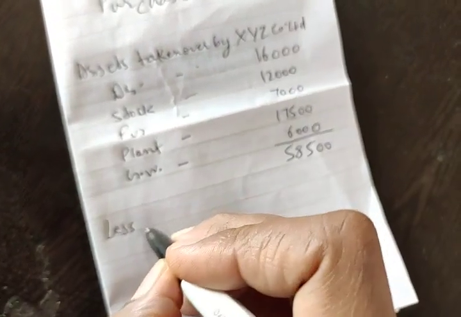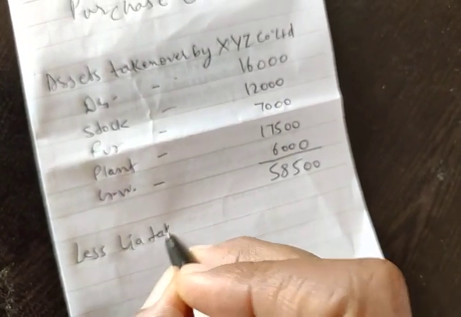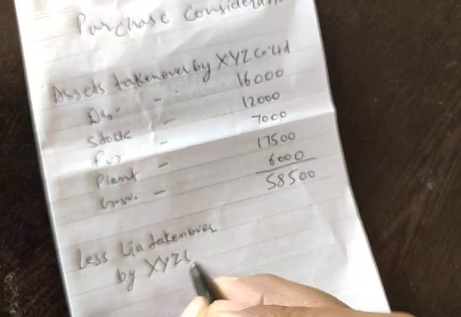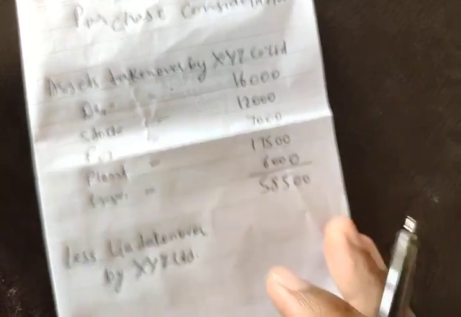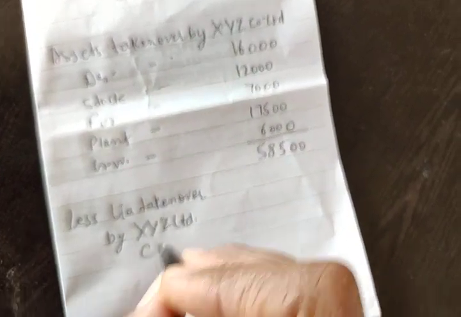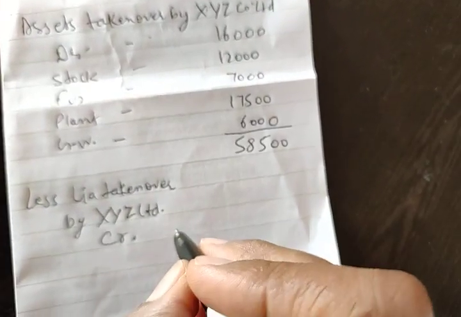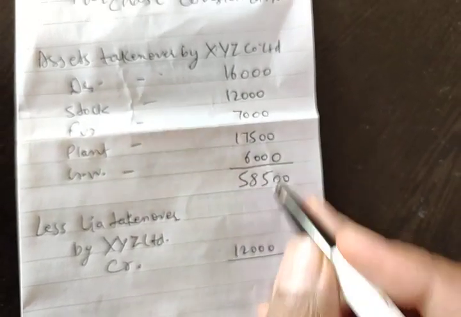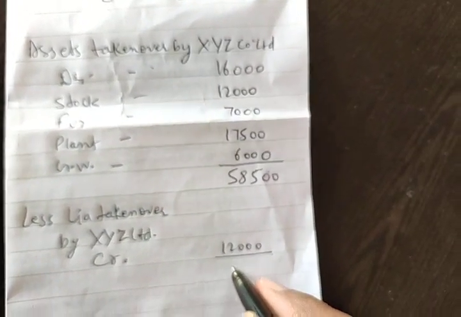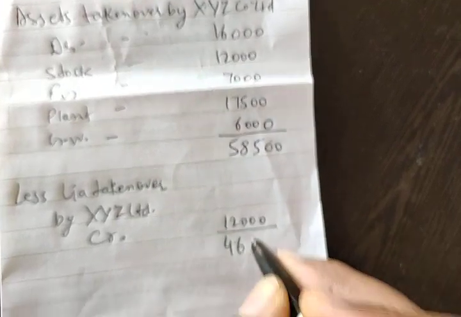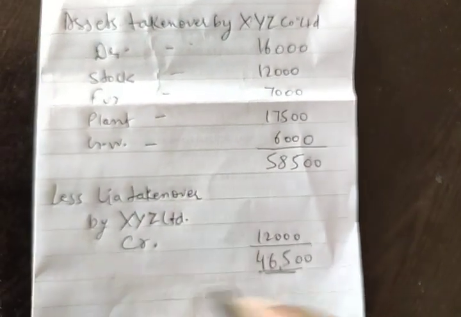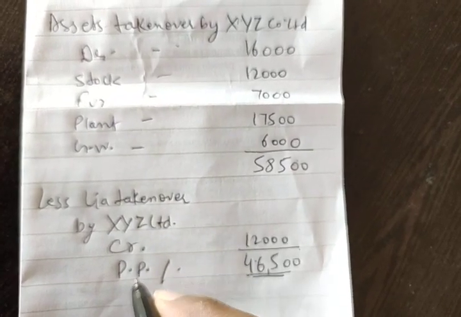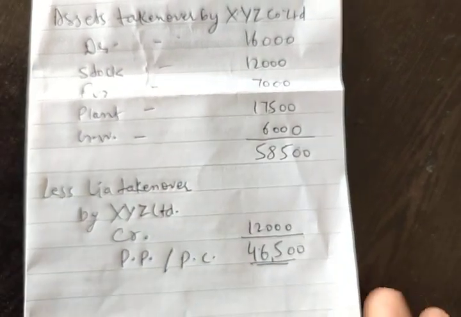Now in this we need to deduct the liabilities taken over by the purchasing company, which is here XYZ Limited. Only one liability they are taking, that is creditors, and that also at book value. The book value of the creditors was 12,000. So if I deduct 58,500 minus 12,000, I get the final amount as 46,500, and this will be our purchase consideration or purchase price.